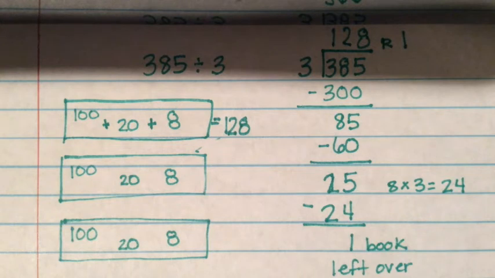You just did long division using what you know, your basic math facts, drawing a picture, and using a story.